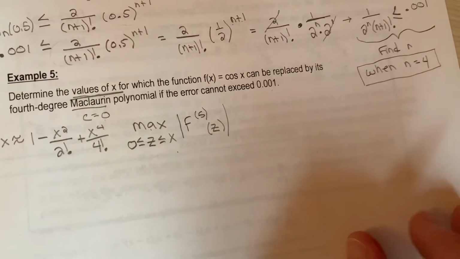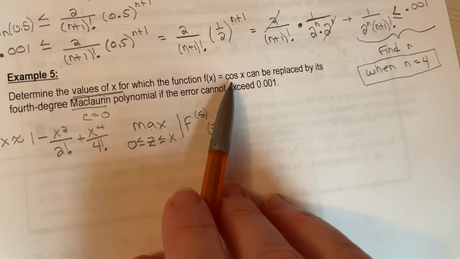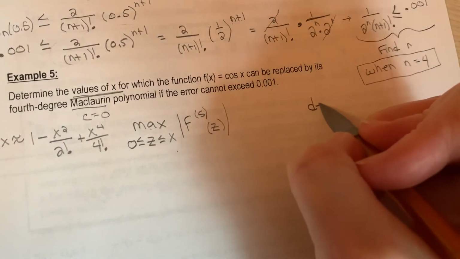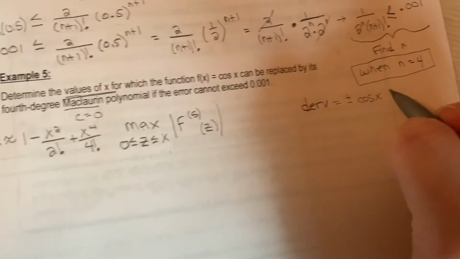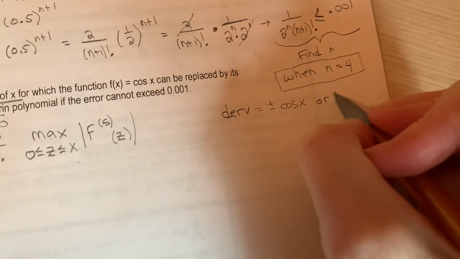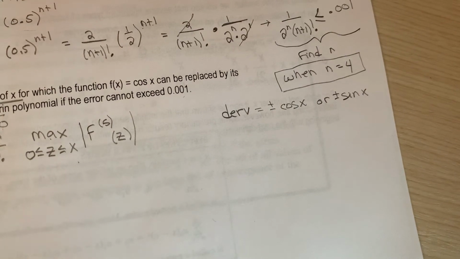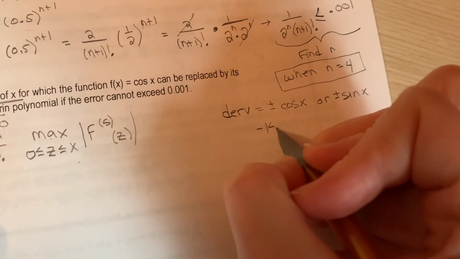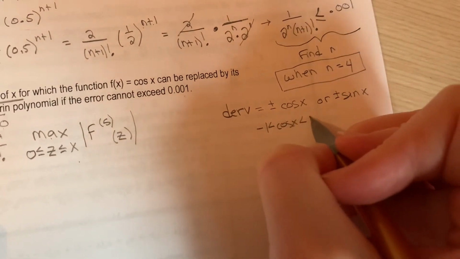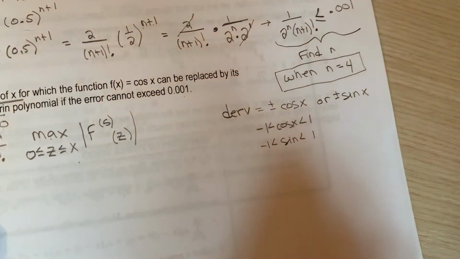Well, if you think about when we're taking derivatives of cosine, the derivative of cosine is negative sine. The derivative of negative sine is negative cosine, right? I'm just going to do this part over on the side here. Derivatives are always plus or minus cosine of x or plus or minus sine of x. Okay, well, what do we know about cosine of x and sine of x? We know cosine of x is always between -1 and 1. And we know sine of x is always between -1 and 1.